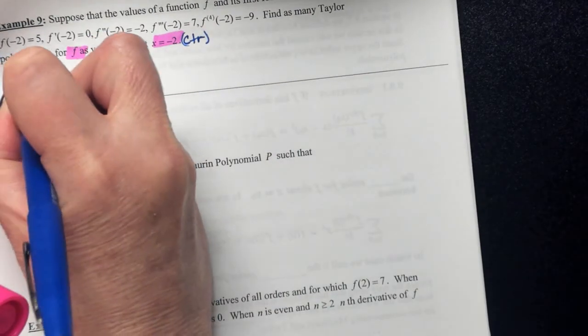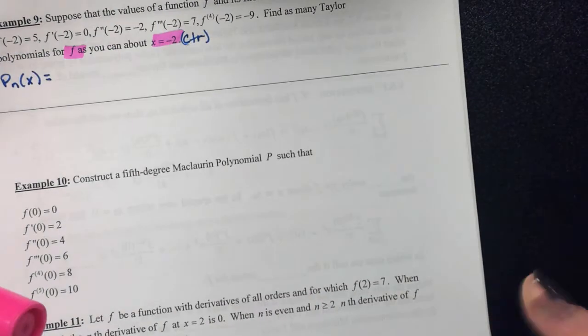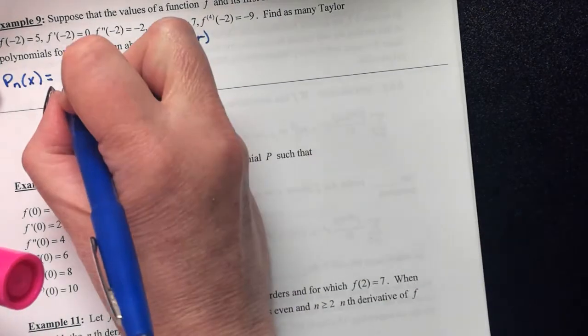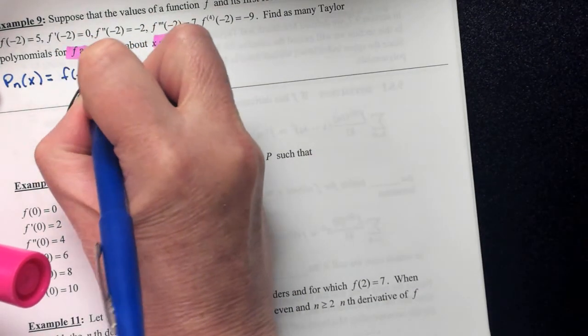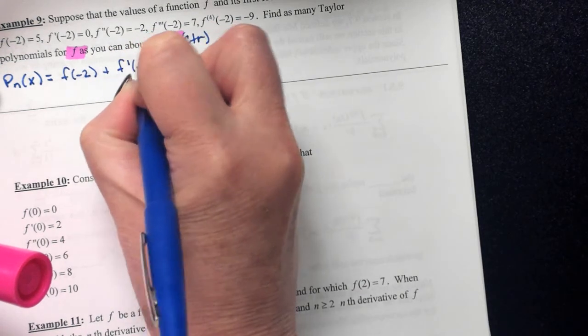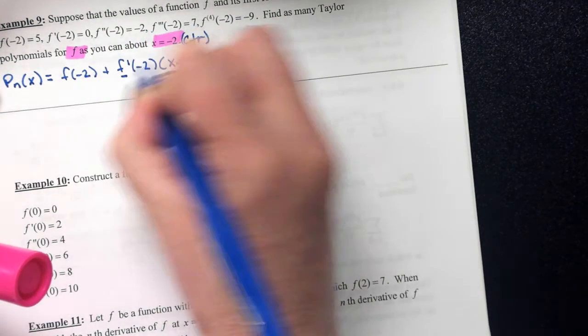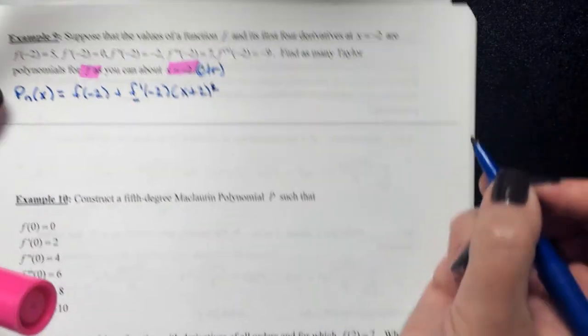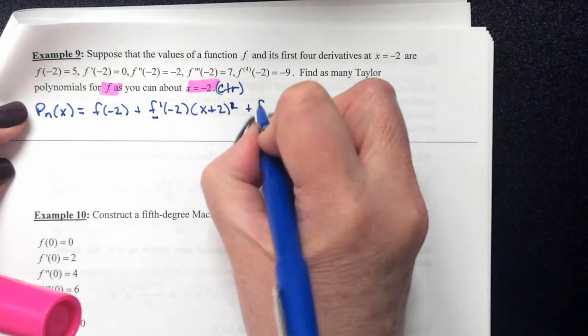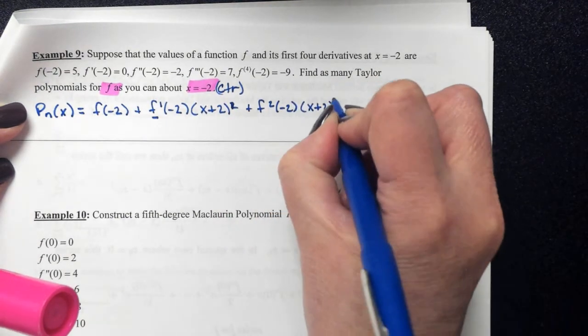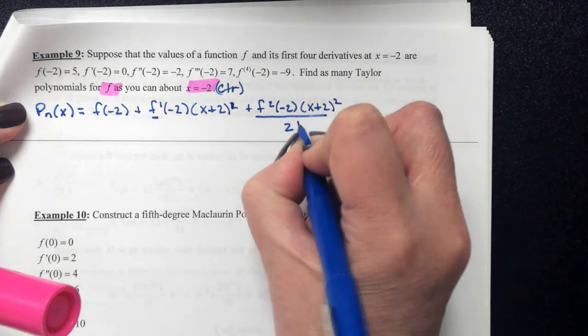So again, always write out how you generate a Taylor-Maclaurin polynomial. So again, I know I start with f of -2 plus f prime of -2 times x plus 2 to the first, excuse me, plus the second derivative at -2 times x plus 2 to the second over 2 factorial.